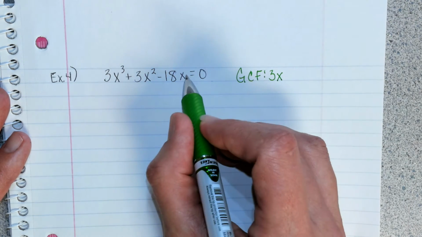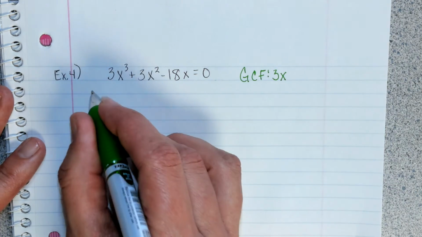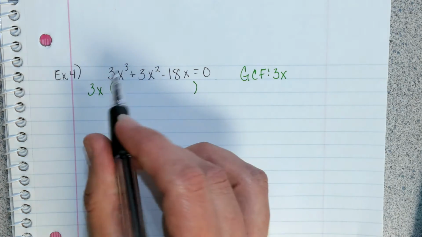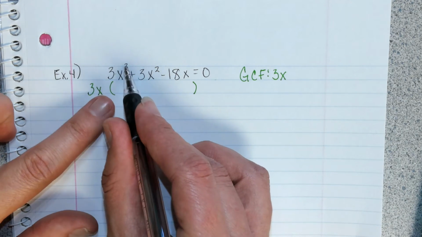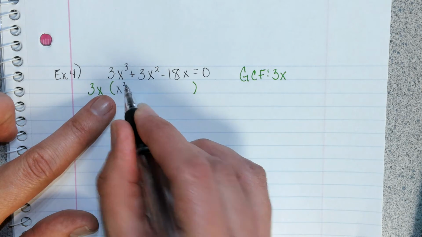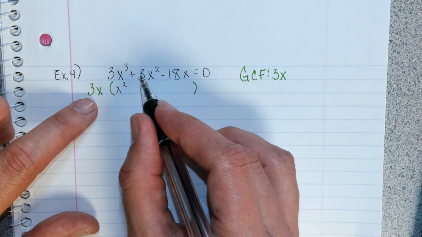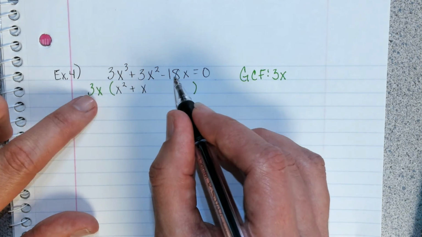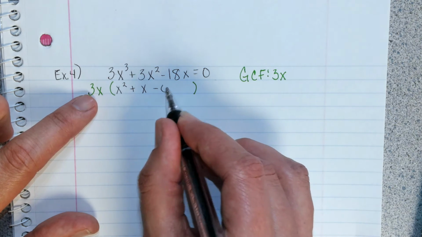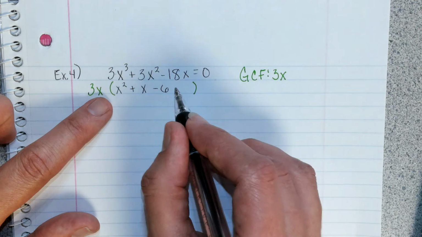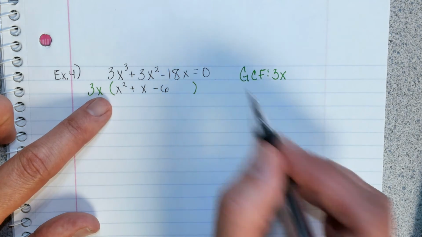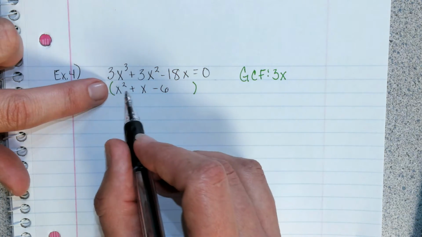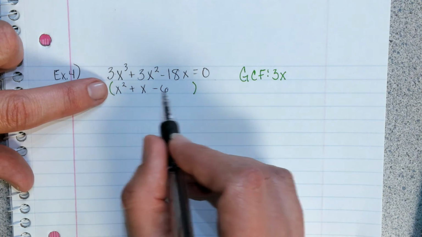This one has 2, this has 3, but you can't take more than the smallest amount. So I'm going to factor out that 3x, and I'm going to write what I have left. So if I factor out 3x to get 3x cubed, I need 2 more x's. If I need 3x squared, I already have 3x, so I need just 1 more x. And then 3 times negative 6 makes 18. I already have the x there, so I'm not going to write another one, otherwise it will change the value.